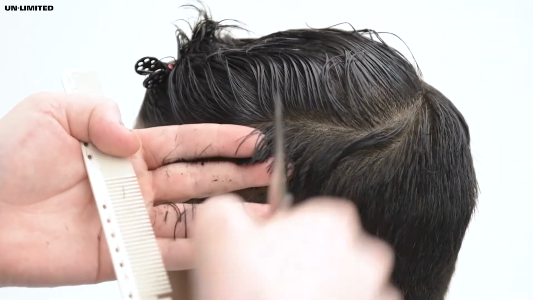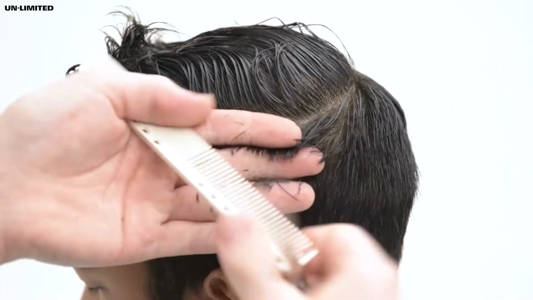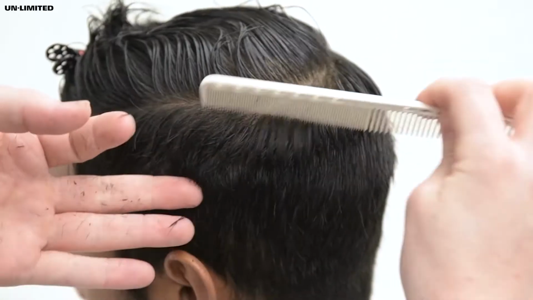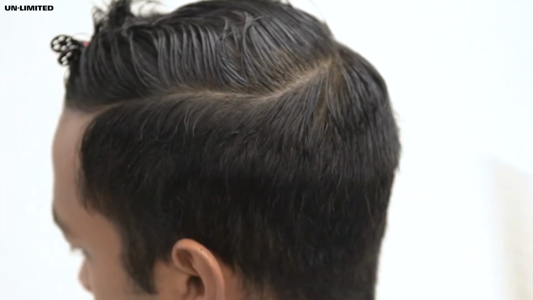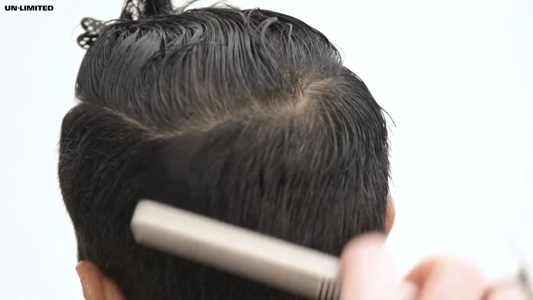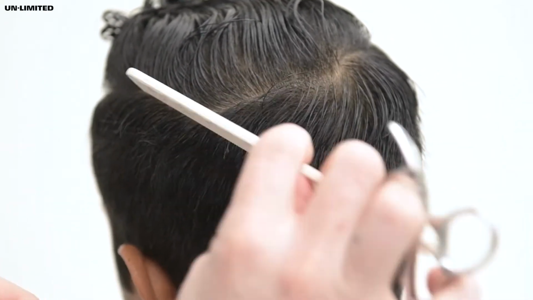Once I reach the centre back, I'm going to stop and move on to the other side. Like the previous side, starting with block graduation. As I approach the crown on this side, I'm going to carry on with this graduation technique with a slight diagonal forward method, as this is the way the hair is growing.